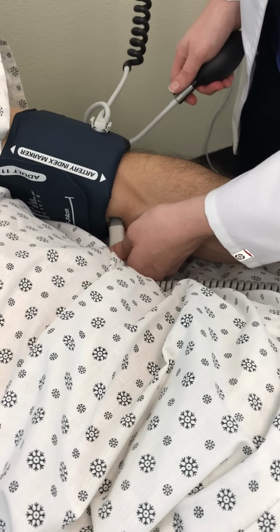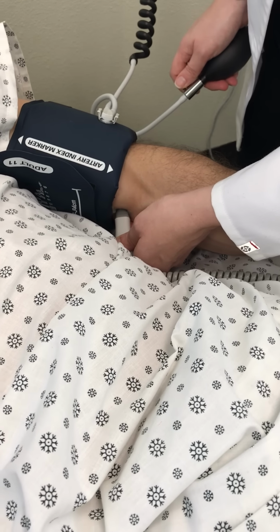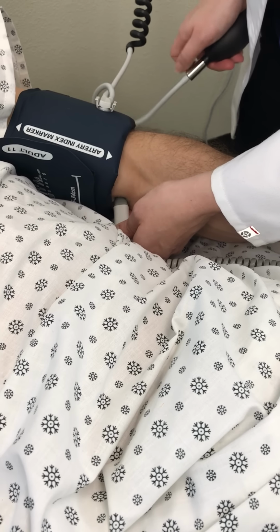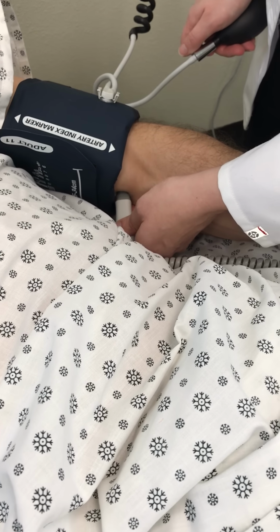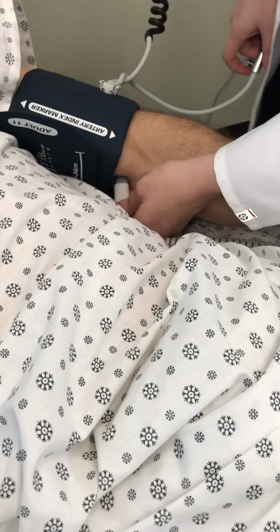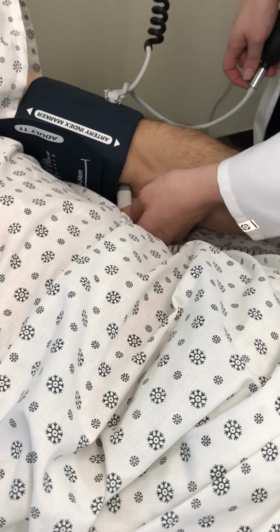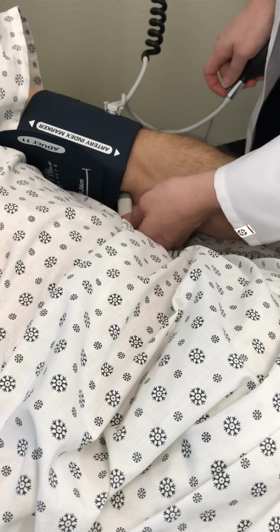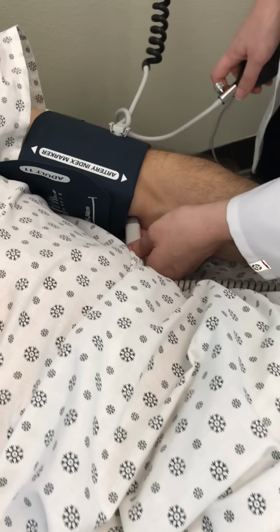So right at 110, that pulsation went away. Perfect. I would let my patient rest for about 2 minutes before obtaining a second one. We want to get 2 readings, and then you average the 2.